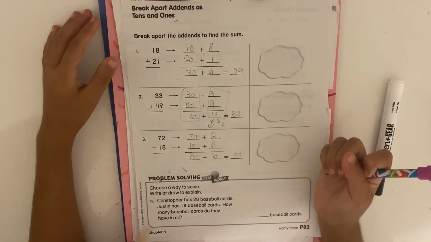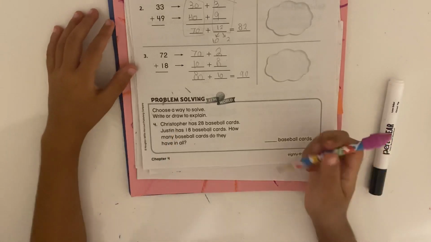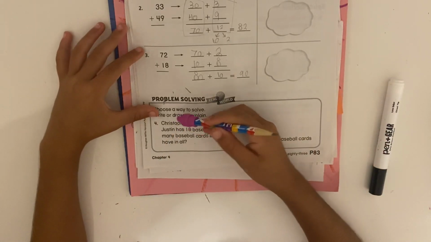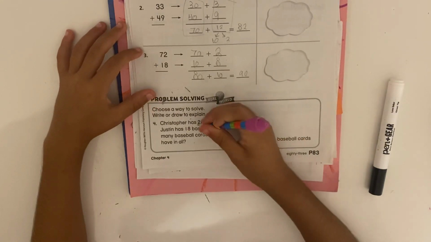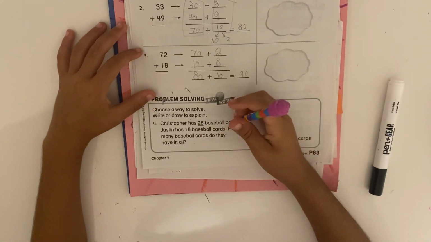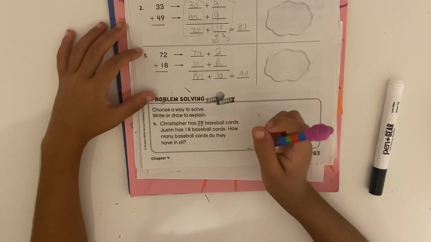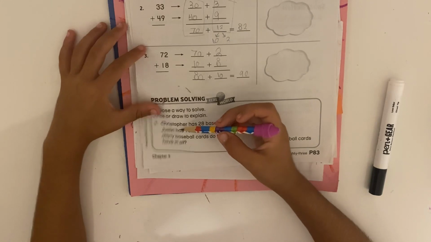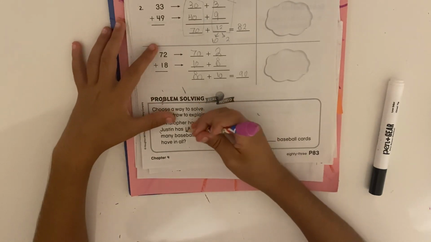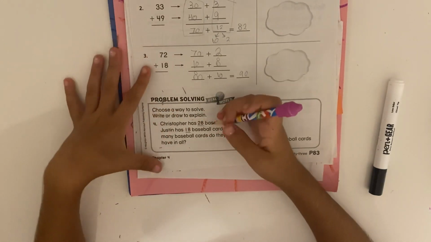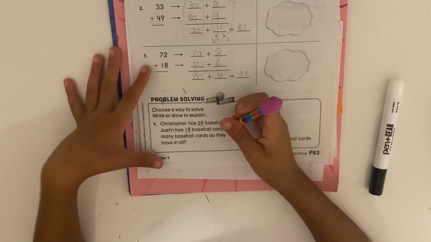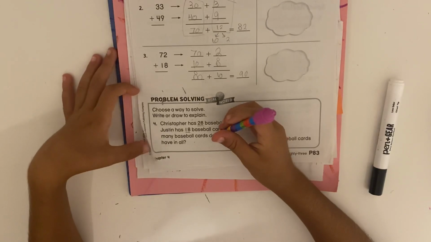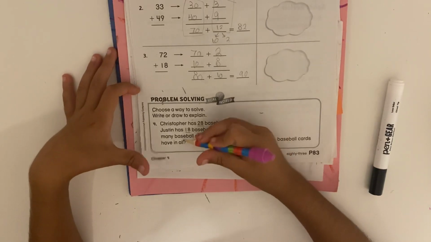Perfect. And now can you do the problem solving? Can you read the question? Christopher had 28 baseball cards. Justin has 18 baseball cards. How many baseball cards do they have in all?